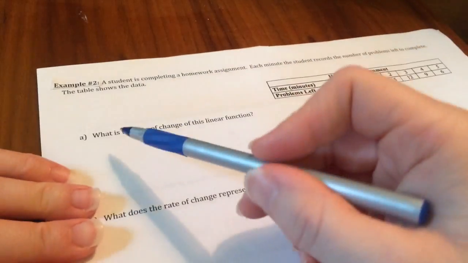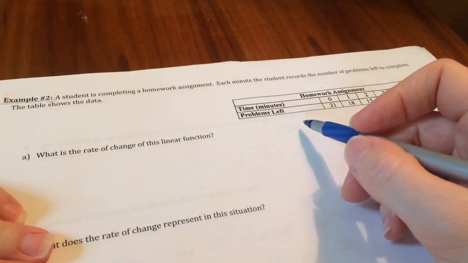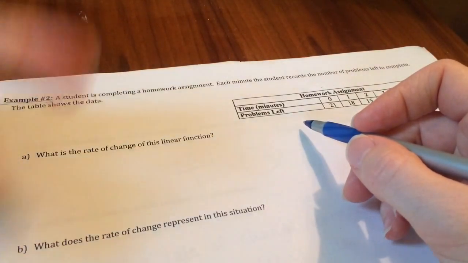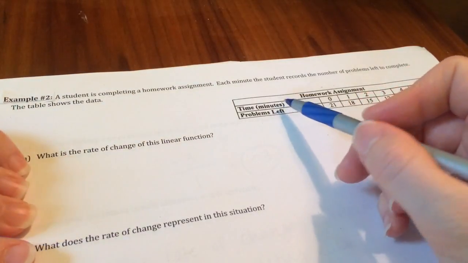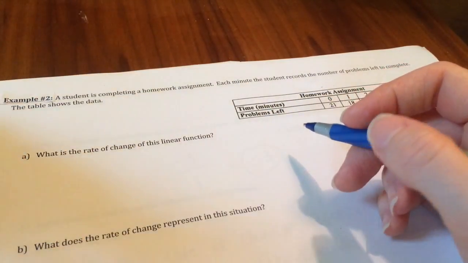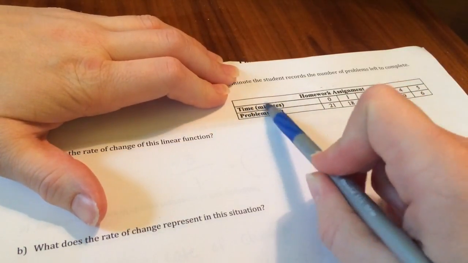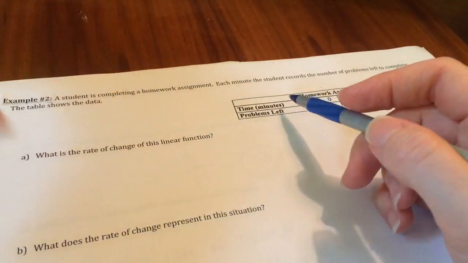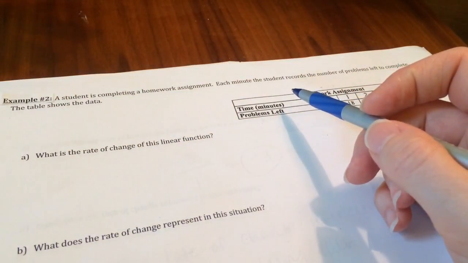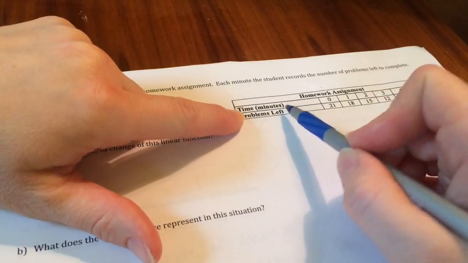Okay, for us to figure out the rate of change of this linear function, we have to figure out what is our input and what is our output units. And remember, I told you that the input is like the cause and the output is like the effect. So for instance, because time in minutes is passing and he's completing the homework, then there's a certain amount of problems left.